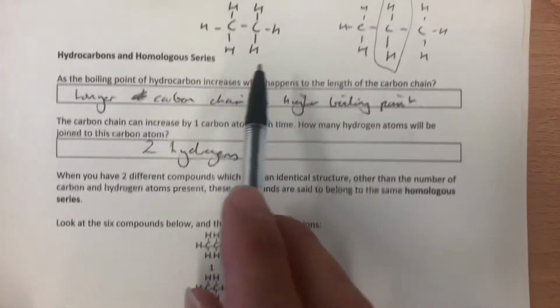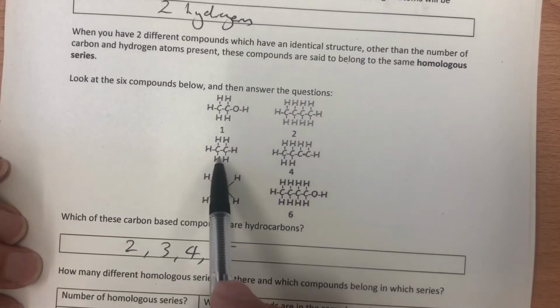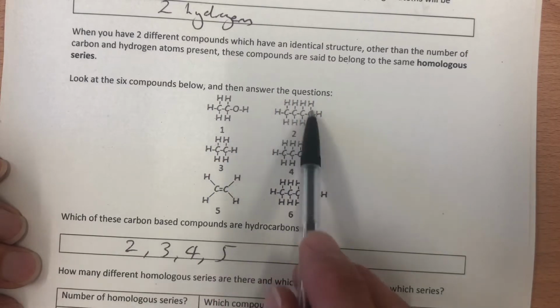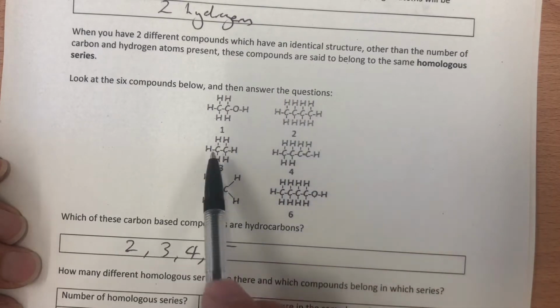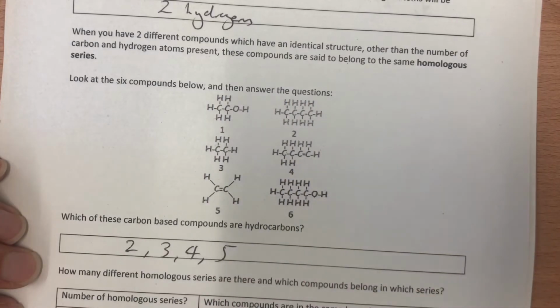Looking at these compounds at the top here, we've got a couple of these compounds in this homologous series. This is ethane, C2H6, and this is butane, C4H10. Those 2 are the same homologous series. So number 2 is molecules 2 and 3, and they are the alkanes.